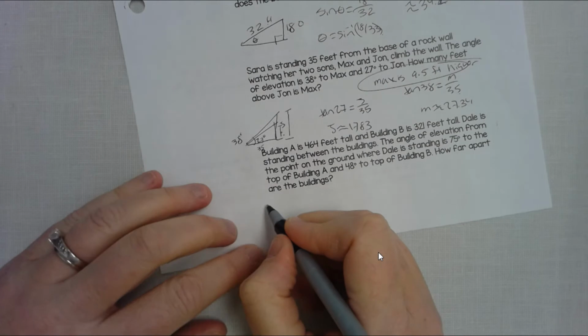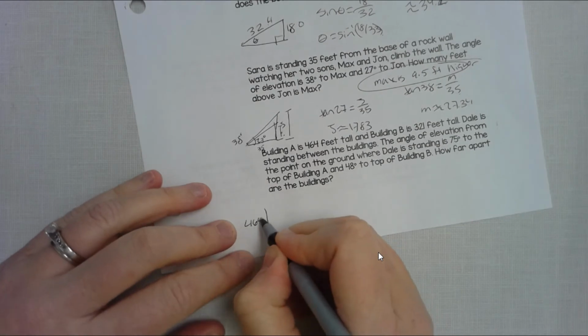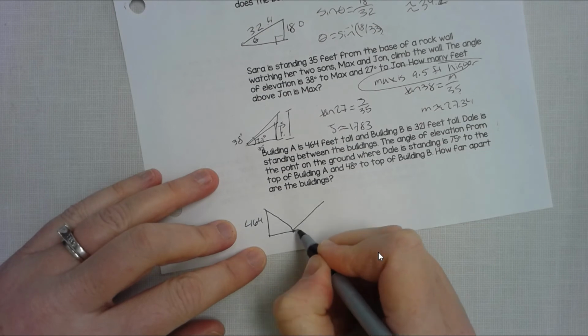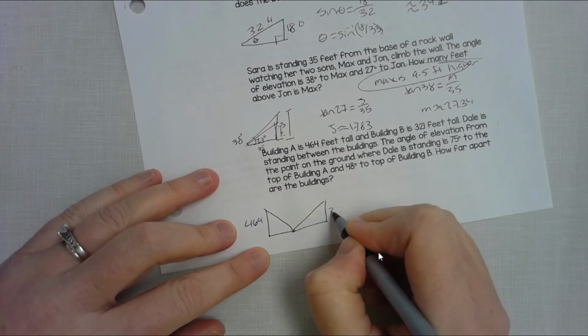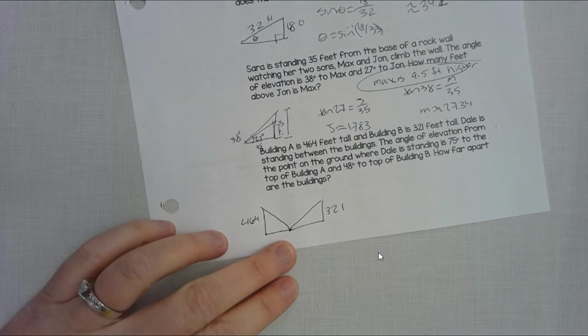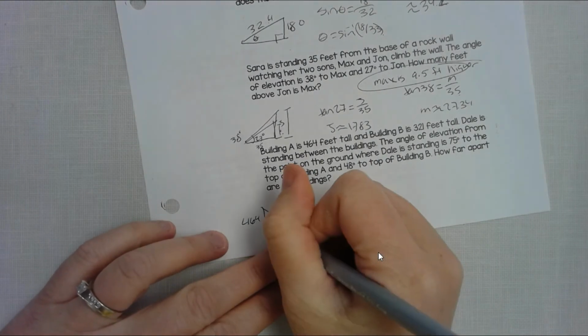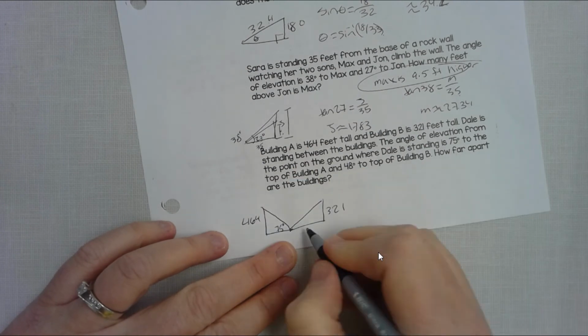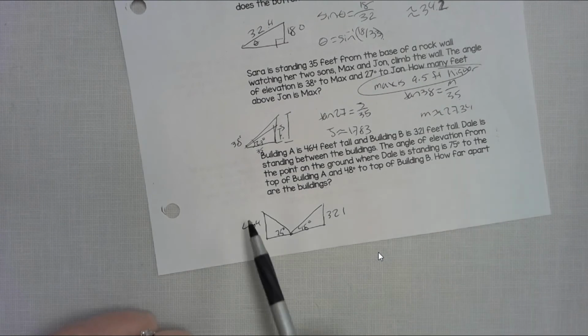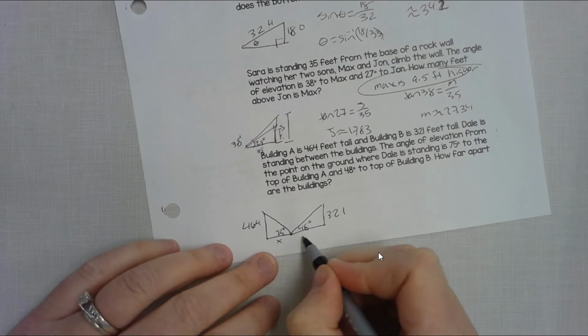All right, so right here we have, this building is 464 feet tall. We have somebody standing right here. And then we have this one right here, which is 321 feet tall. So then this angle is 75 degrees, and this one is 48 degrees. And then it asks how far apart are the buildings. So we're going to call that X, and we'll call that Y.